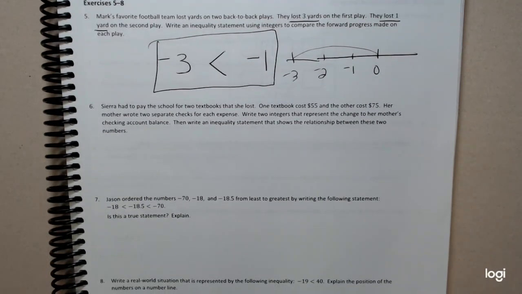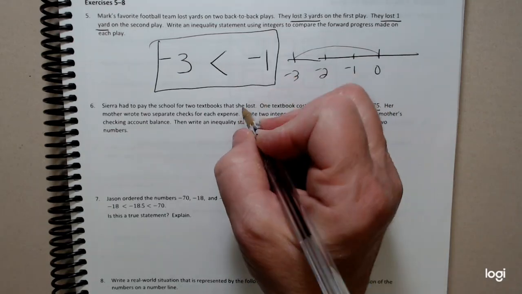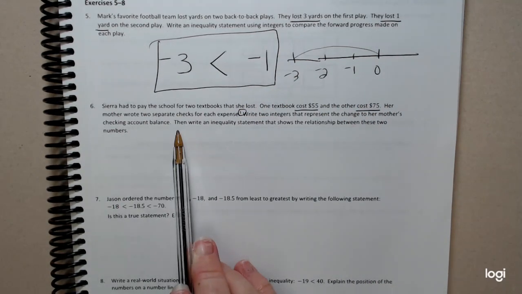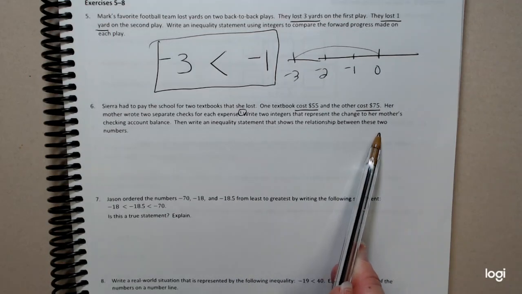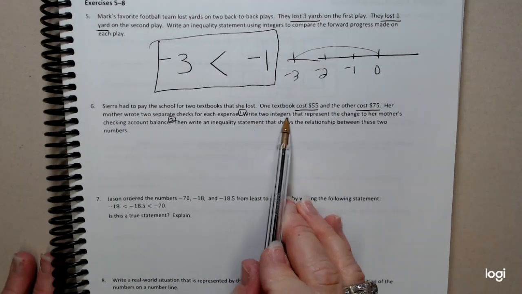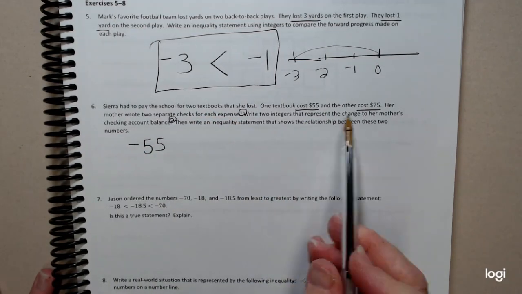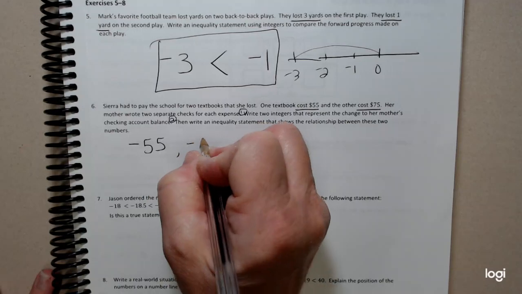Number 6 says Sierra had to pay the school for 2 textbooks that she lost. One textbook cost $55. And the other cost $75. Her mother wrote 2 separate checks for each expense. Write 2 integers that represent the change to her mother's checking account balance. So that's the first thing we have to do. And the second thing we have to do is write an inequality statement that shows the relationship between these two. First, write the 2 integers. Well, a cost would be a negative. I'm paying $55, so -55. The second integer, a cost of 75, would be -75.